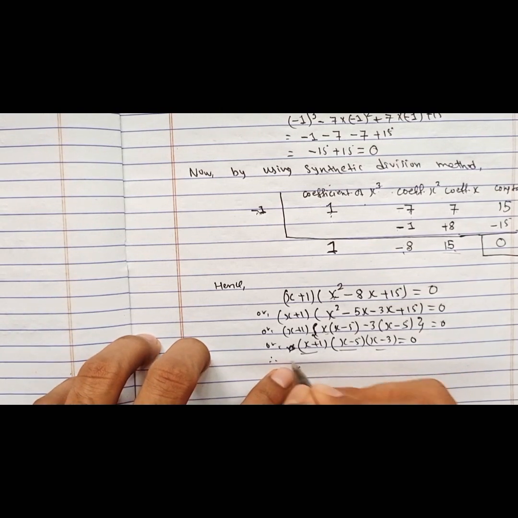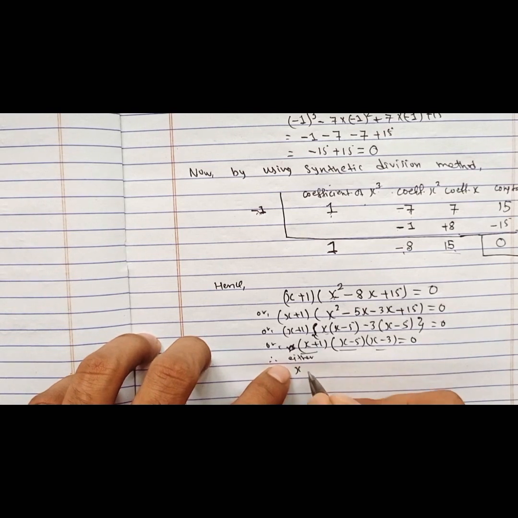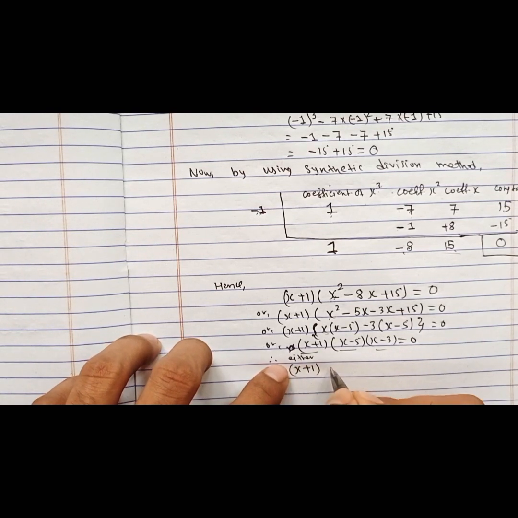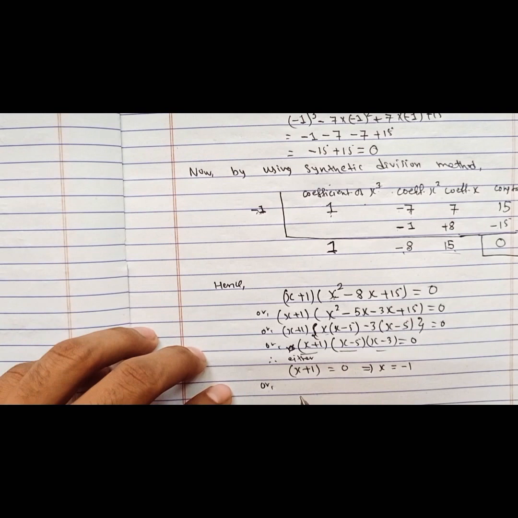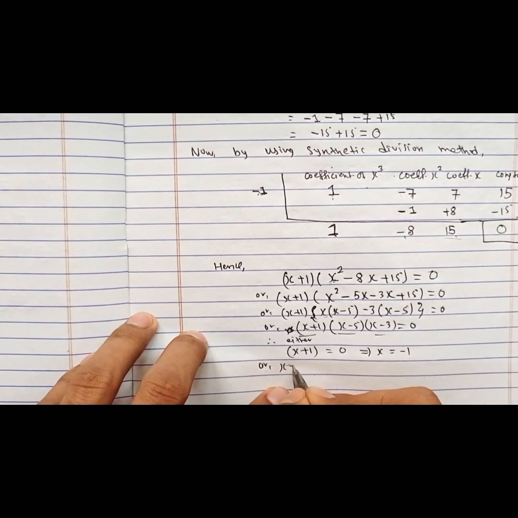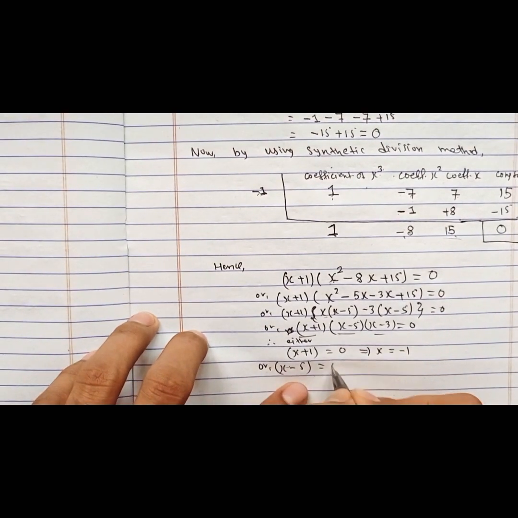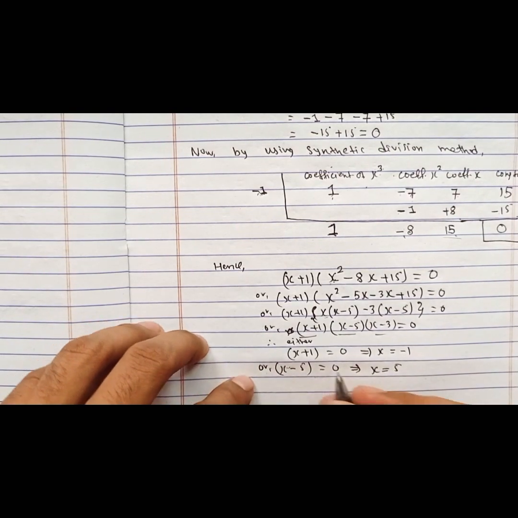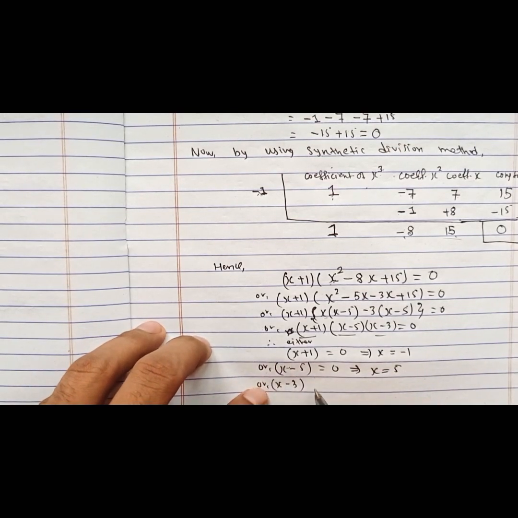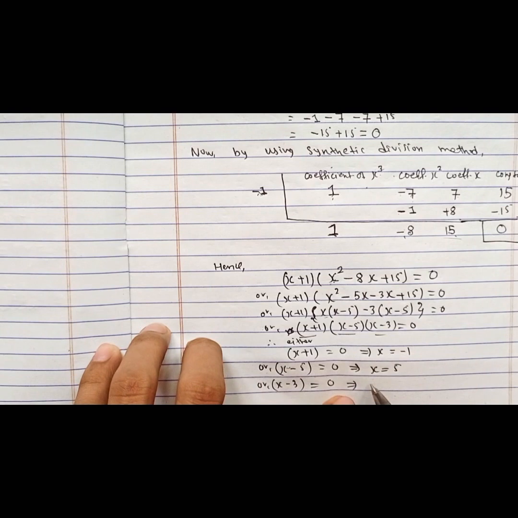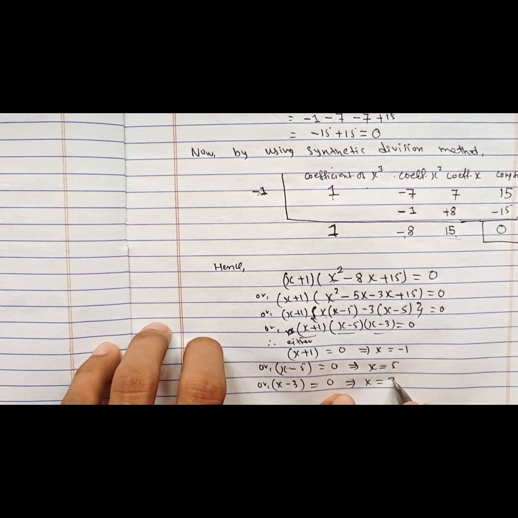Therefore, either x plus 1 equals 0, which implies x equals minus 1, or x minus 5 equals 0, which implies x equals plus 5, or x minus 3 equals 0, which implies x equals 3.